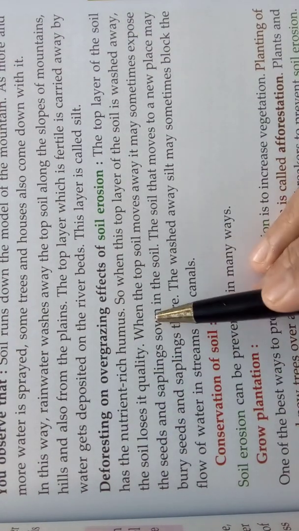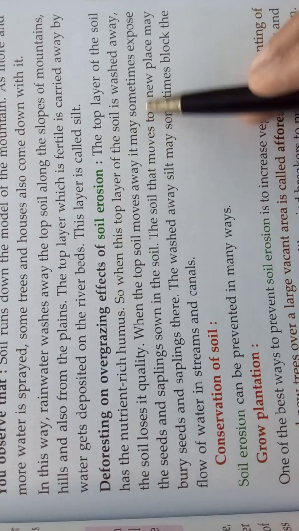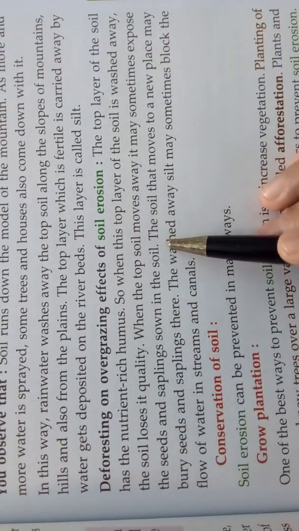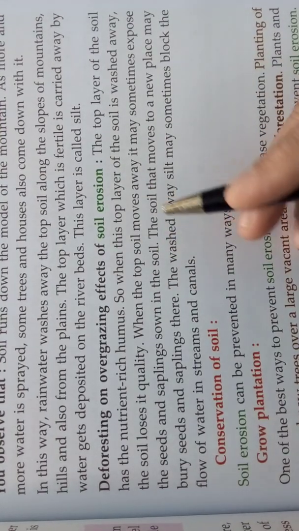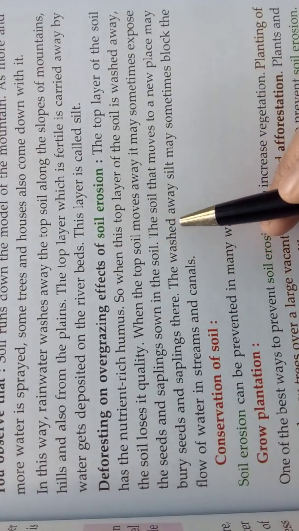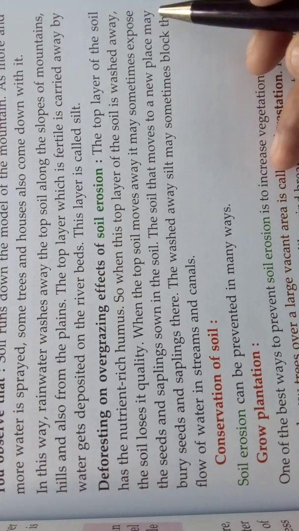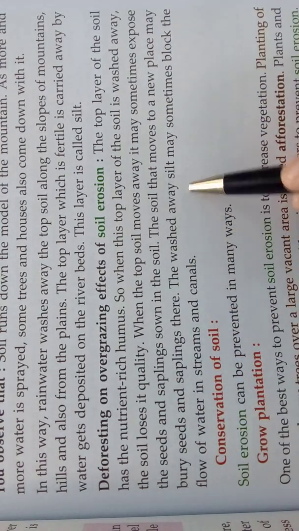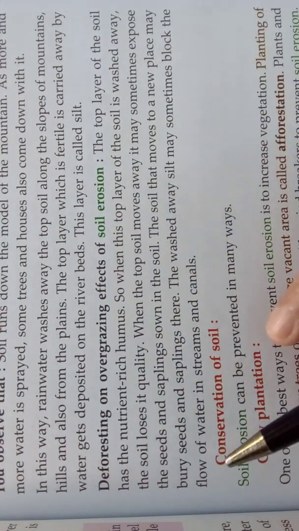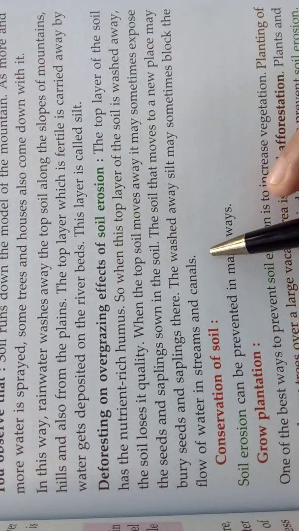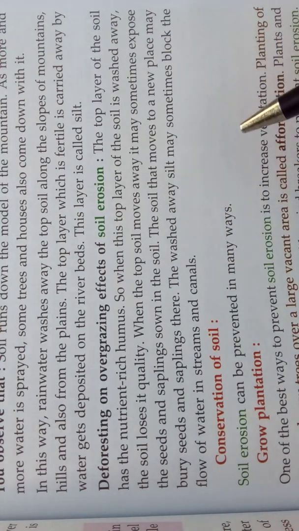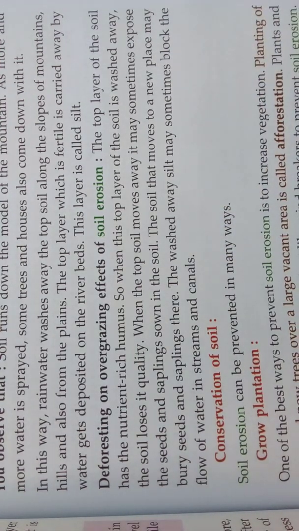When the topsoil moves away, it will also wash away the seeds and saplings sown in the soil. The soil that moves to a new place may bury seeds and saplings there. The washed away silt may sometimes block the flow of water in streams and canals.